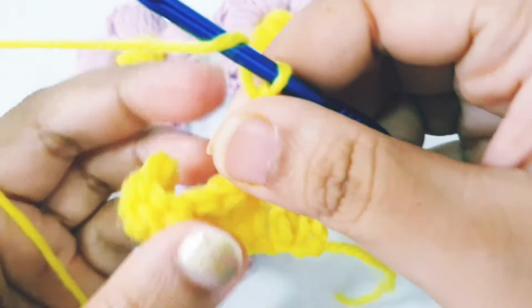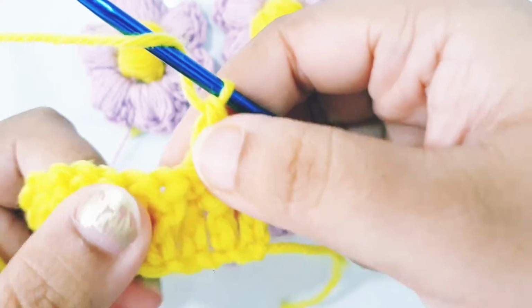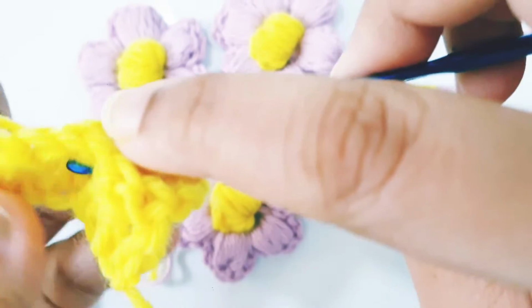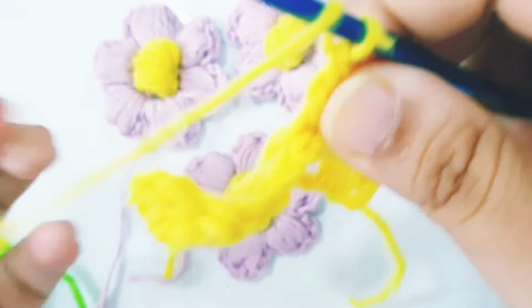Let me place some more and see, these stitches are on the back side of our project, right? And the back post double crochet is always placed on the back side of our project.